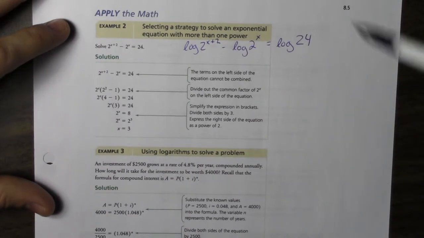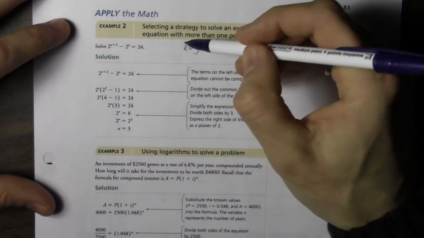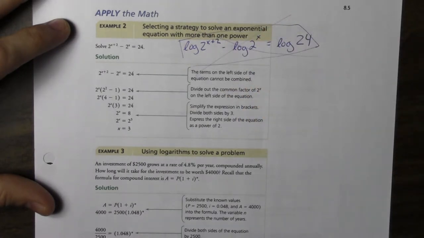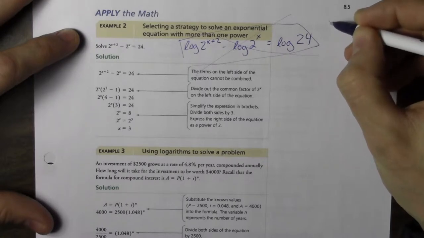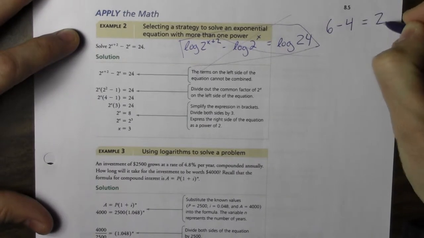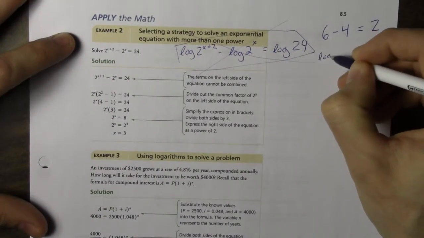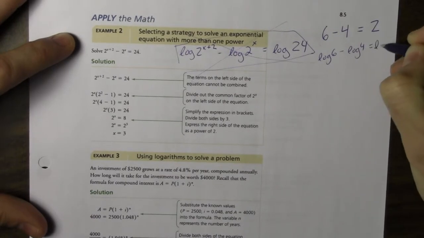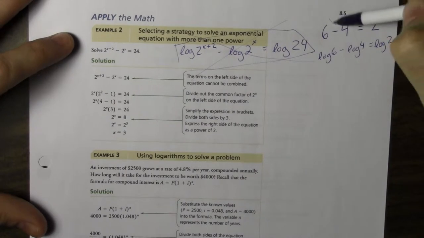Okay, that might be the first step that we'd want to do, and then we can drop our exponents down. However, there's a problem here, okay? This does not work. So if you have something like 6 minus 4 is equal to 2, okay? You cannot do log 6 minus log 4 is equal to log 2. Okay? This does not work.